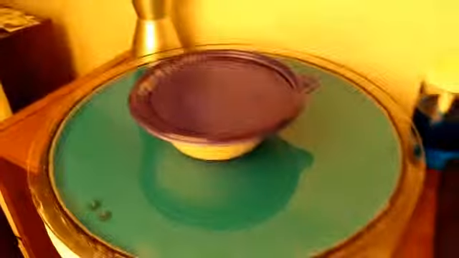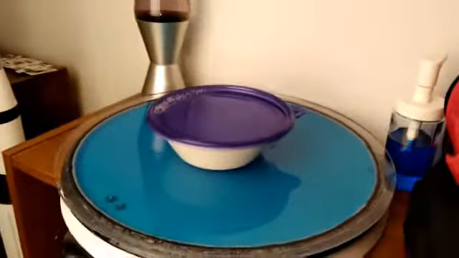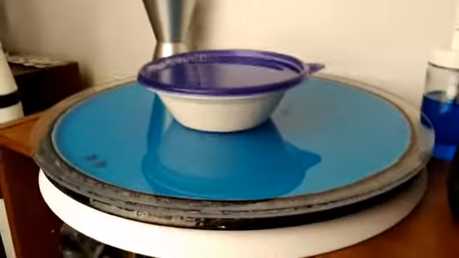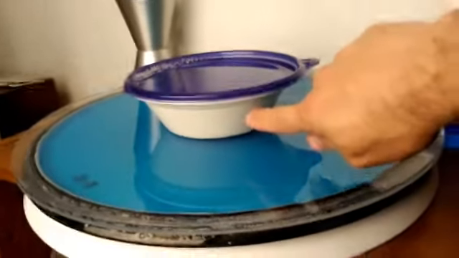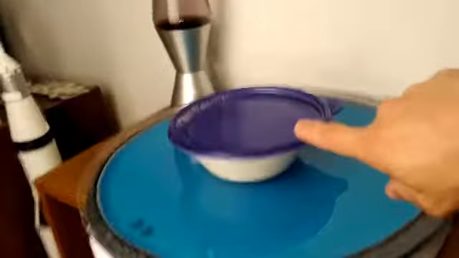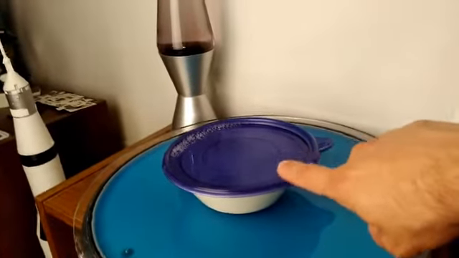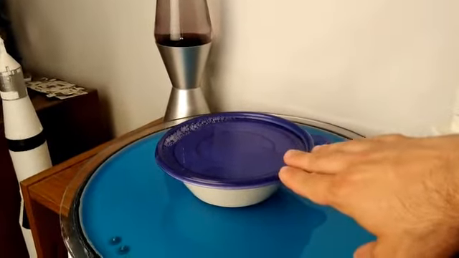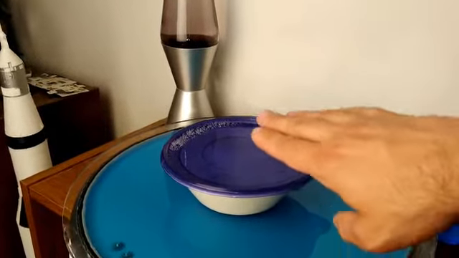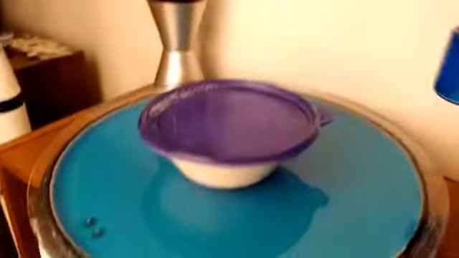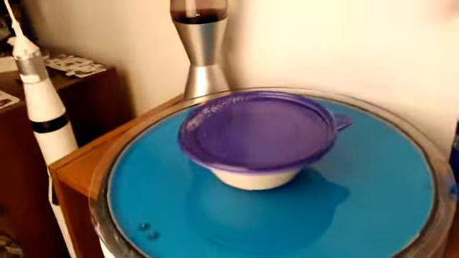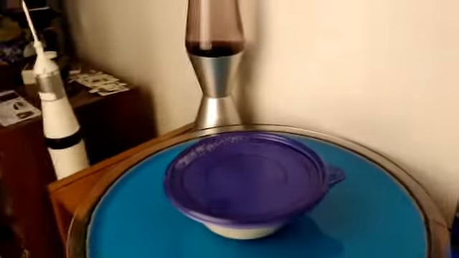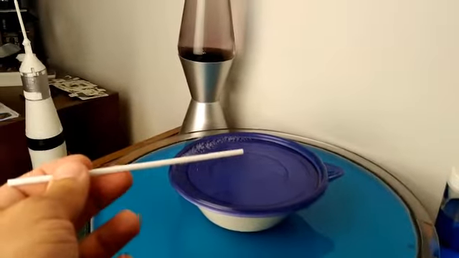So to do this, what you're going to need is a bowl, and you're going to need to fill that bowl with hot water, as hot as you can get. Be careful not to hurt yourself, of course. And then you're going to need a tray, a circular dish, or something like that to put on top of the bowl. And to that, you're going to want to add a drop of dish detergent and enough water to fill up that dish. And you're also going to need a straw.